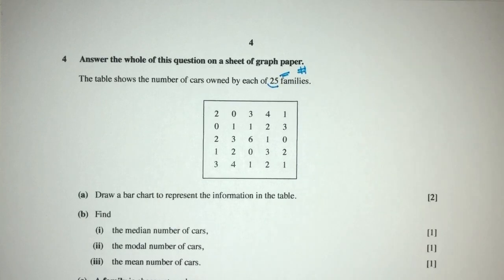Okay. Now, part 1 of the question is to draw a bar chart to represent this information. So how can I make my life easier? I can first try to do tally marks for the number of cars owned by each family.